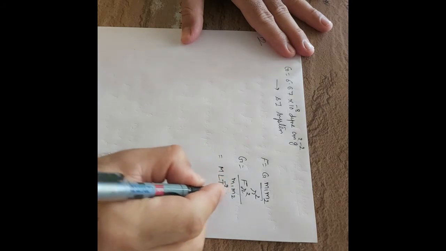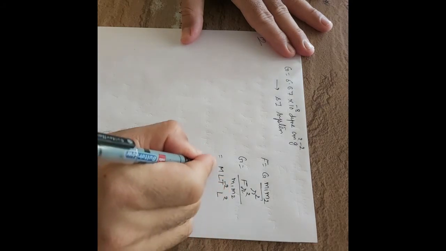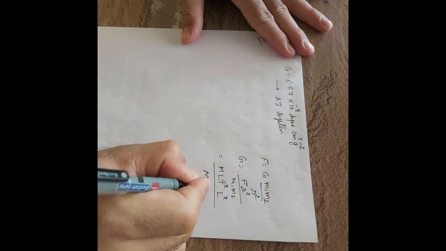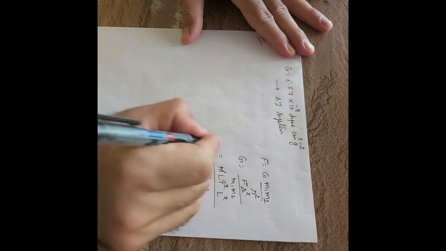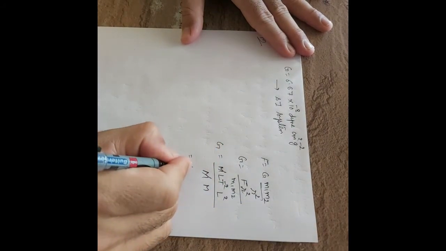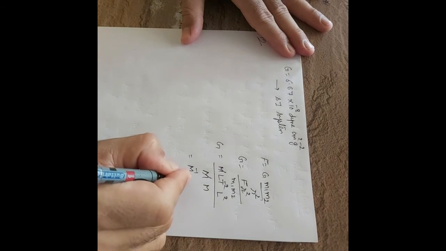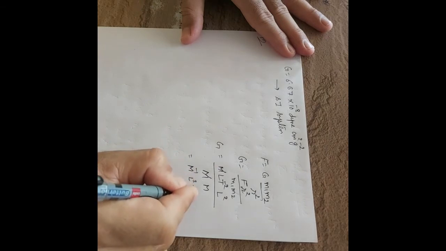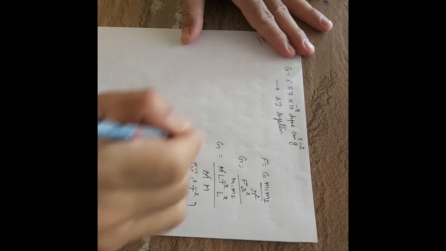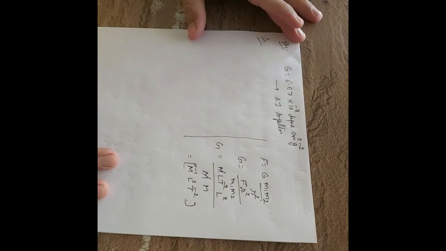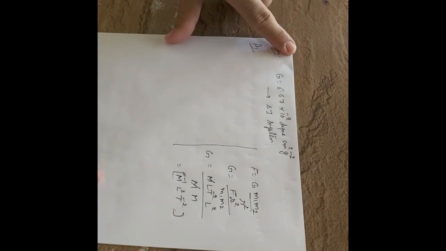I told you, remember a few formulas. L square. And what is this m1 m2? So it's cancelled. So what will I find? I will find M to the power minus 1 L cube T to the power minus 2. So this is the dimension formula of the capital G. Now my target is to convert this. It is very simple. Let's do this.